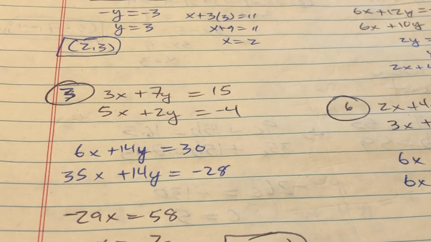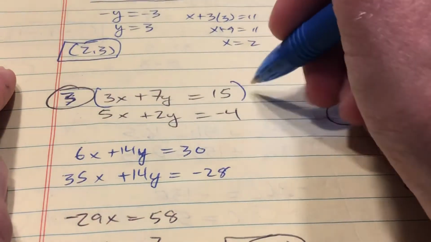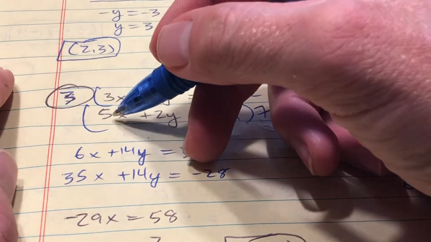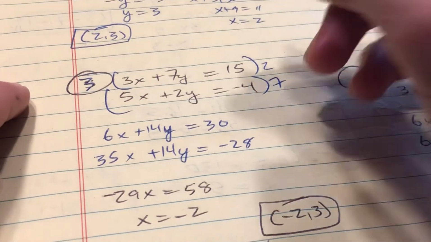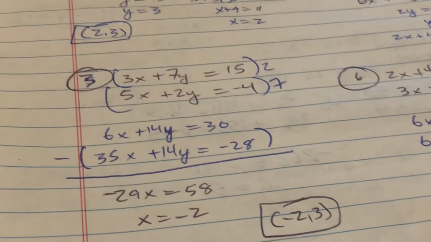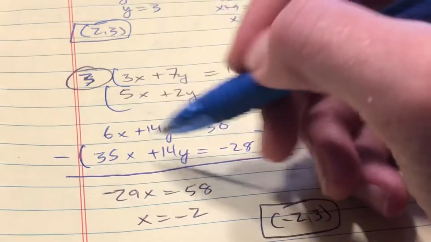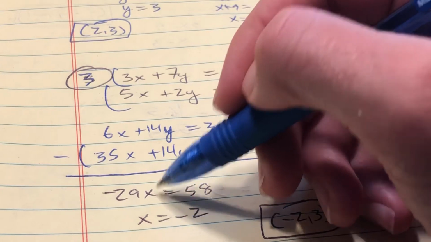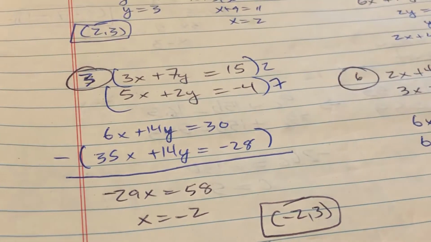So it looks like I wanted to get rid of the y's. I multiplied this by 7. You can multiply this one by 5 and that one by 3 to get rid of the x's. Up to you. Now the y's are the same, so I'm going to subtract. Same sign on the y's, you subtract. 14 minus 14, the y's cancel. 6 minus 35 is a negative 29x. 30 minus a negative 28 is 58. X is a negative 2.